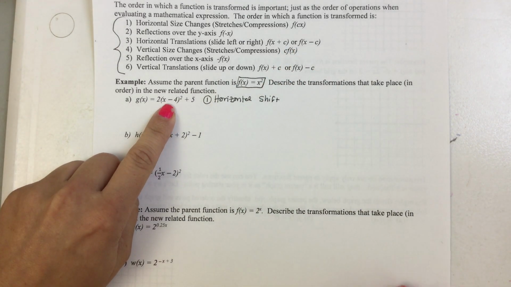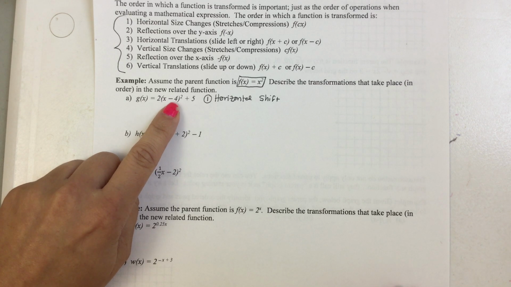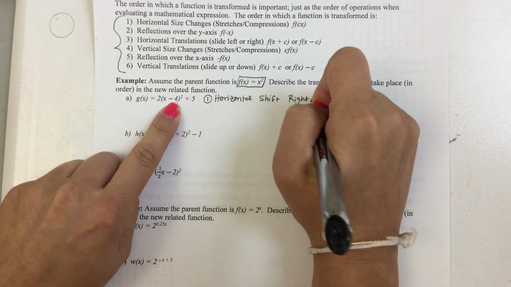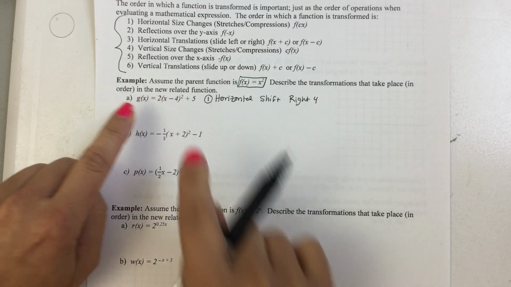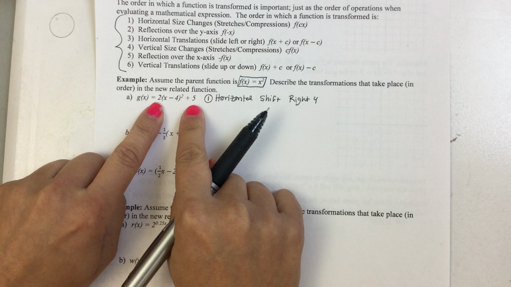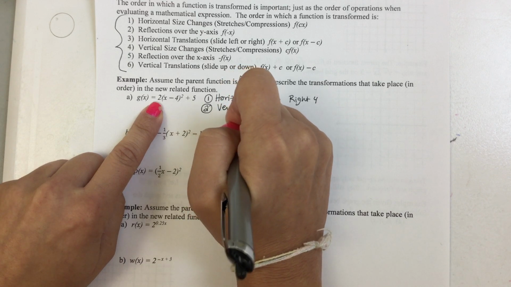Remember, the formula has a minus. This remained a minus. That means I filled in a positive number. So this is a horizontal shift to the right 4. There is nothing else in parentheses. So now if I look, I have a 2 and a 5. The 2 is being multiplied. Multiplication comes before addition. If it's out front, it's vertical.